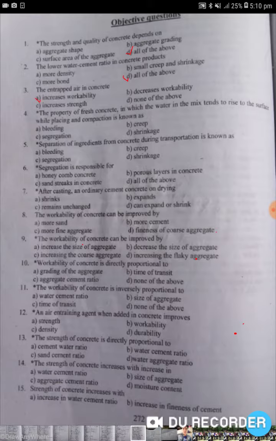The property of the fresh concrete in which the mix tends to rise to the surface while placing and compaction is known as bleeding. The separation of the ingredients from the concrete during transportation is known as segregation. Ingredients means aggregate, cement and sand.